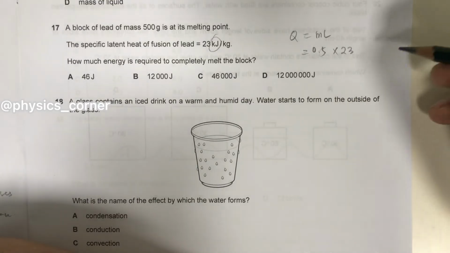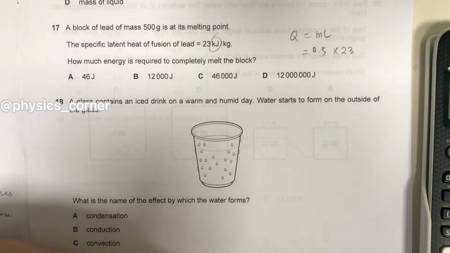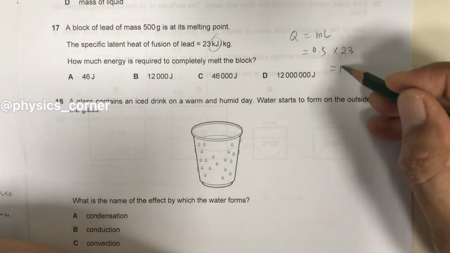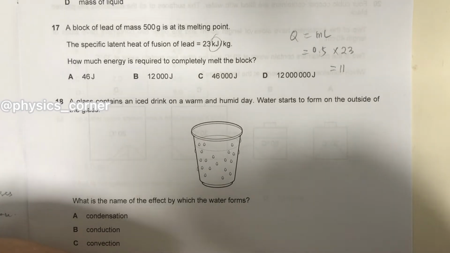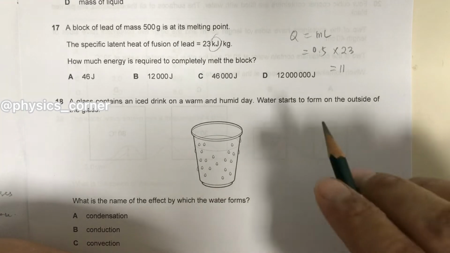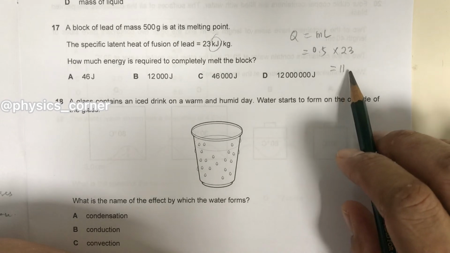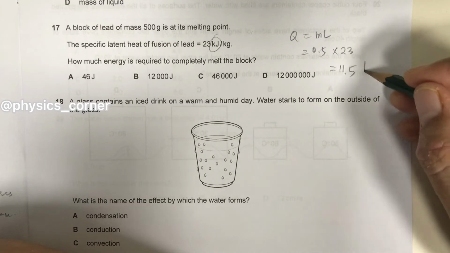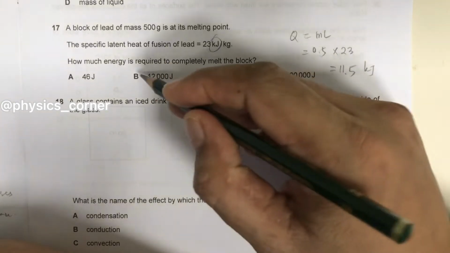So it equals 11.5 kilojoule. This one, B.